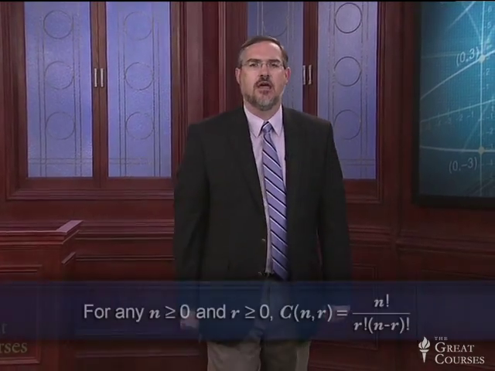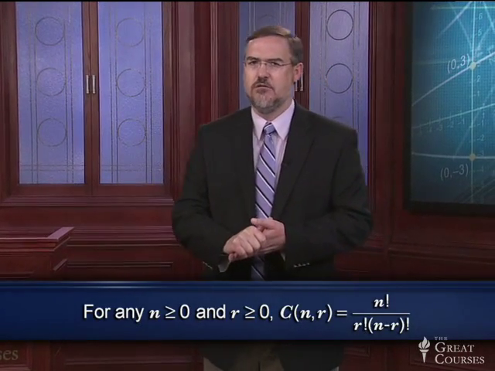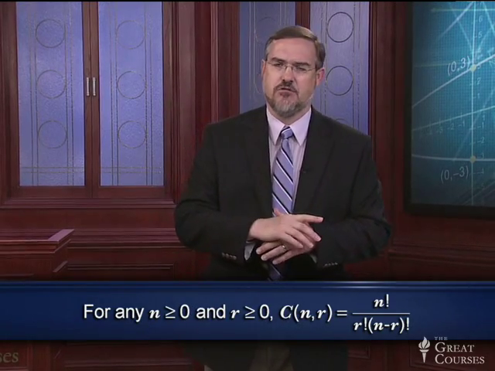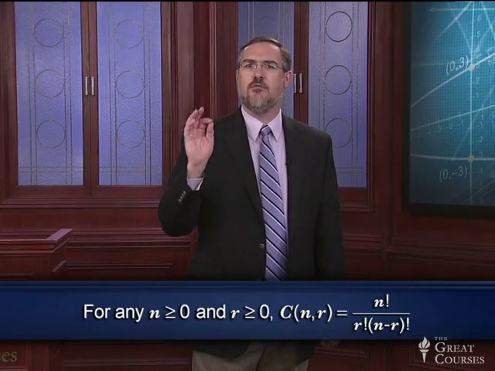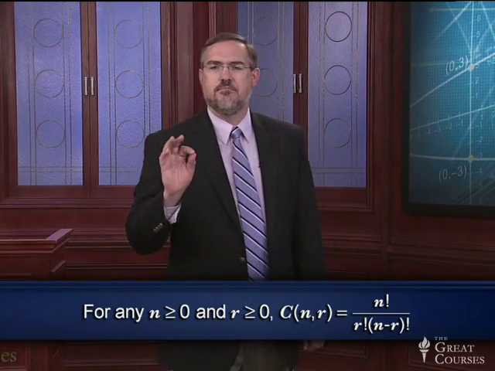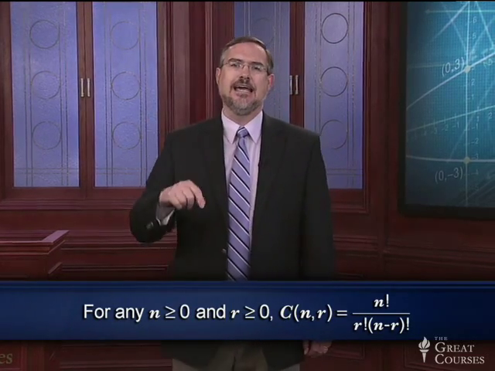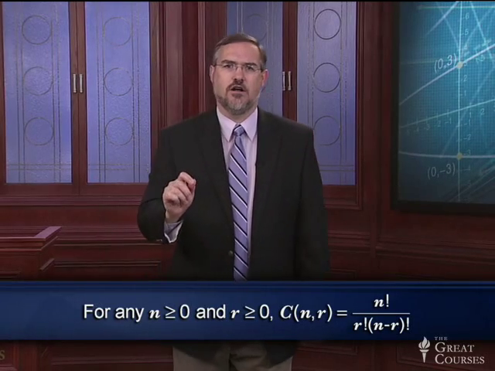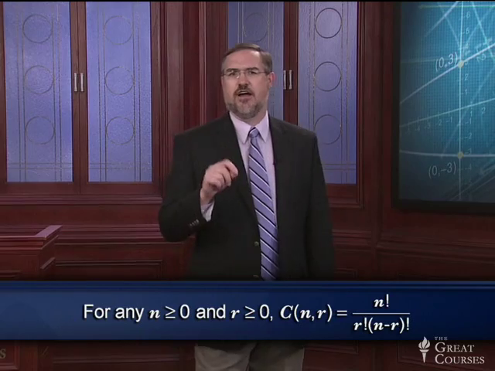Here's the fact. If you choose n to be any number greater than or equal to 0, and you choose r to be any number greater than or equal to 0, and by number I mean whole numbers here, then C of n comma r, the element in Pascal's triangle in the nth row and the rth element of that row, is equal to n factorial divided by the quantity r factorial times n minus r factorial.